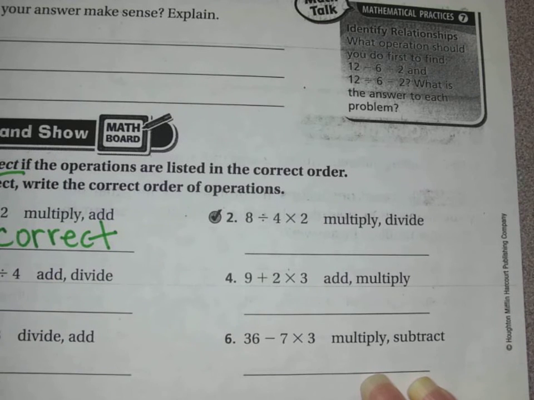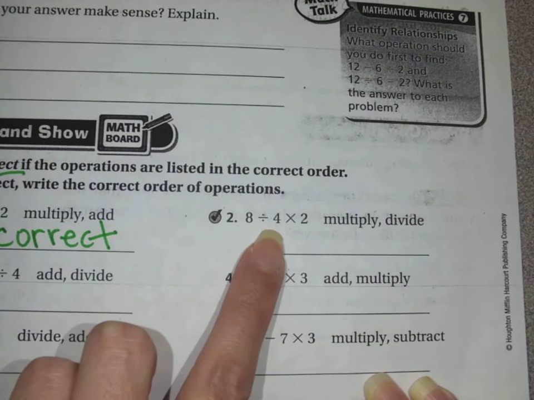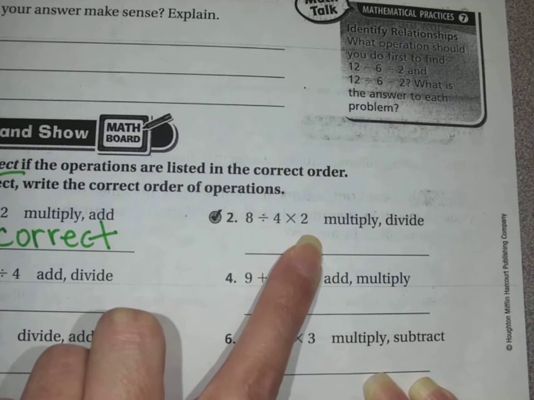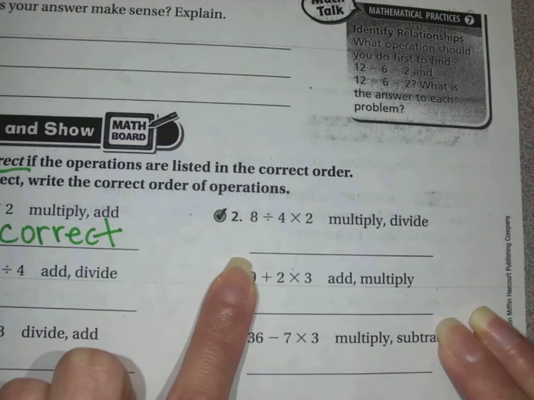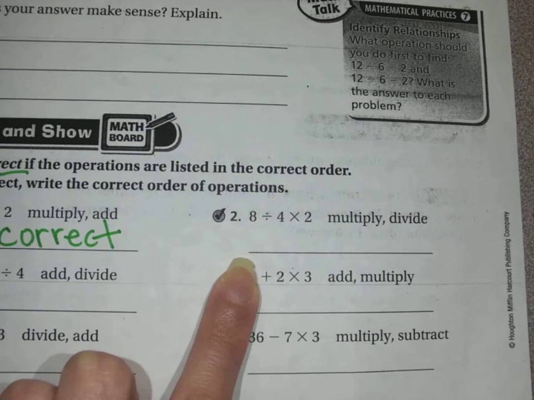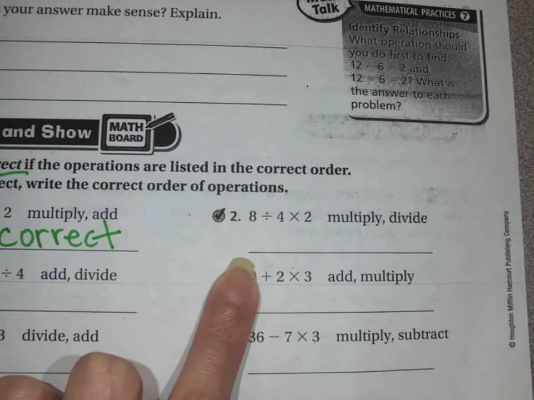Number 2 says 8 divided by 4 times 2. They say you multiply first and then divide. Well, this one, okay, so remember, rule 1 says multiply or divide from left to right. So you can do one of those first.